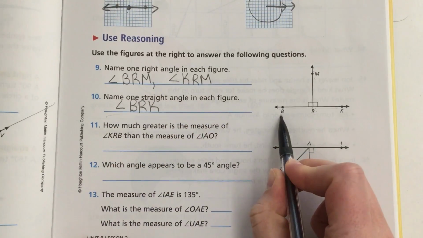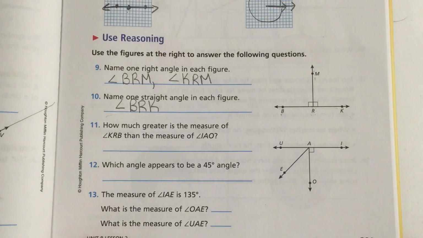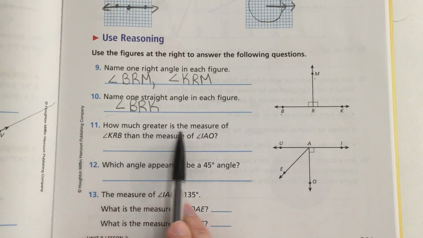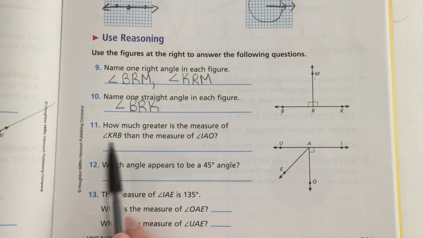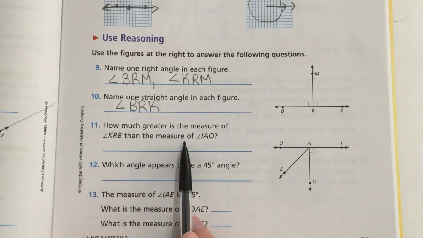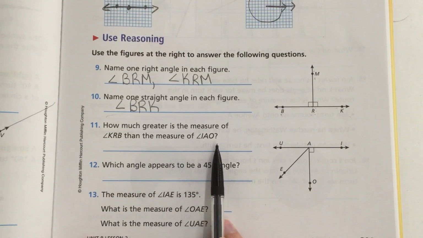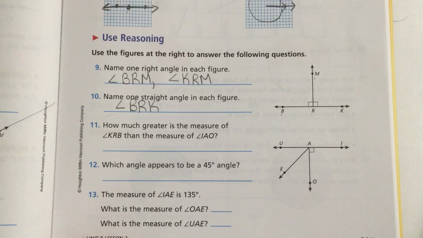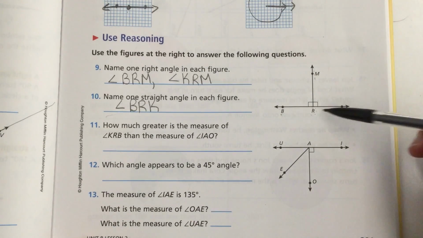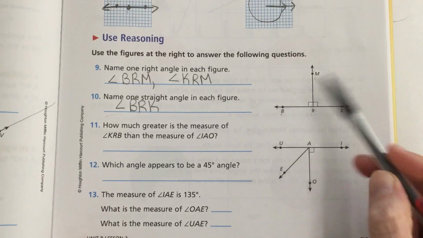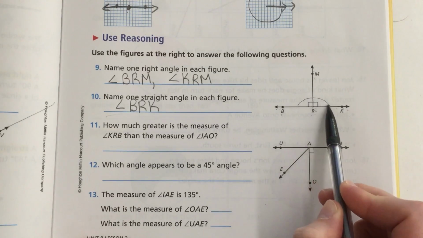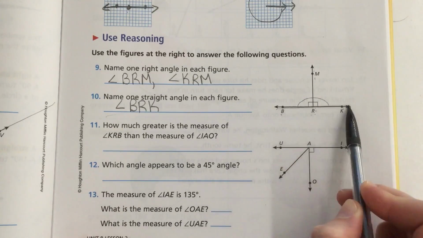So there's angle BRK. How much greater is the measure of angle KRB than the measure of angle IAO? Where's angle KRB? There's KRB. So remember that we learned a straight angle is 180 degrees.